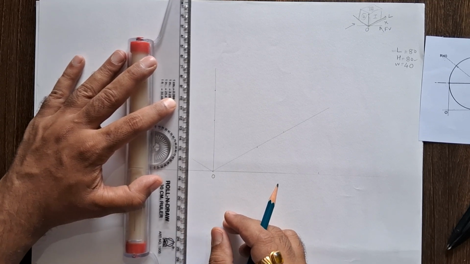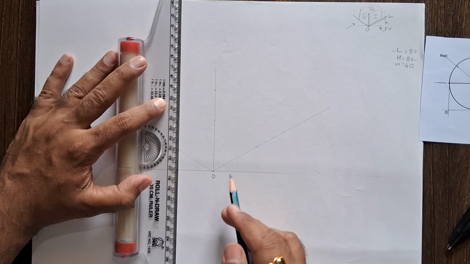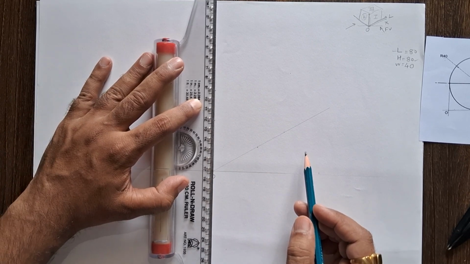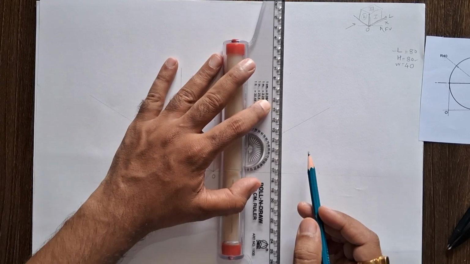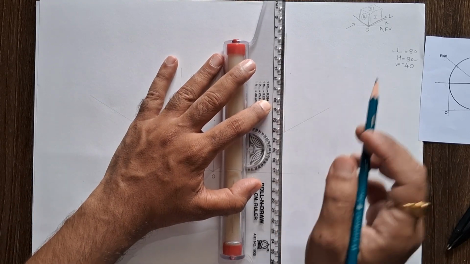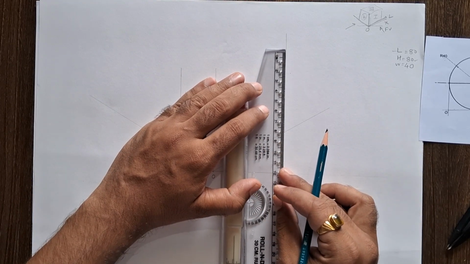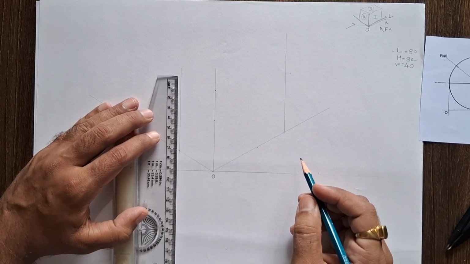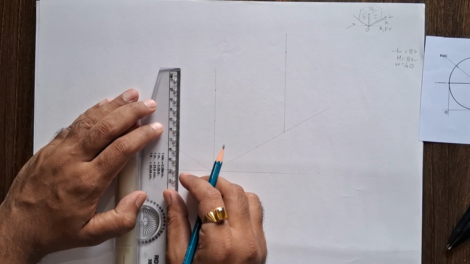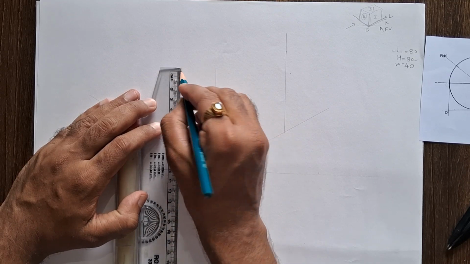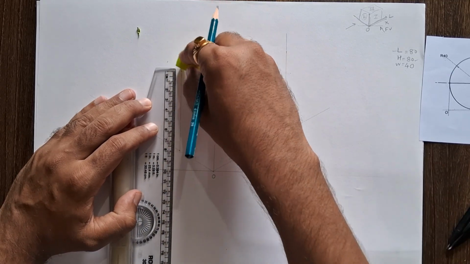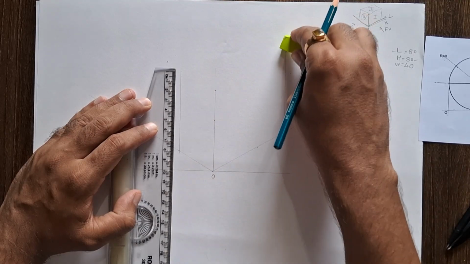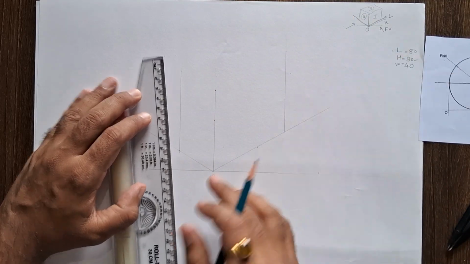So adjust the ruler along z-axis and draw the vertical line. Now 80 mm is the height of this object. Mark 80 mm distance, and join all these endpoints.